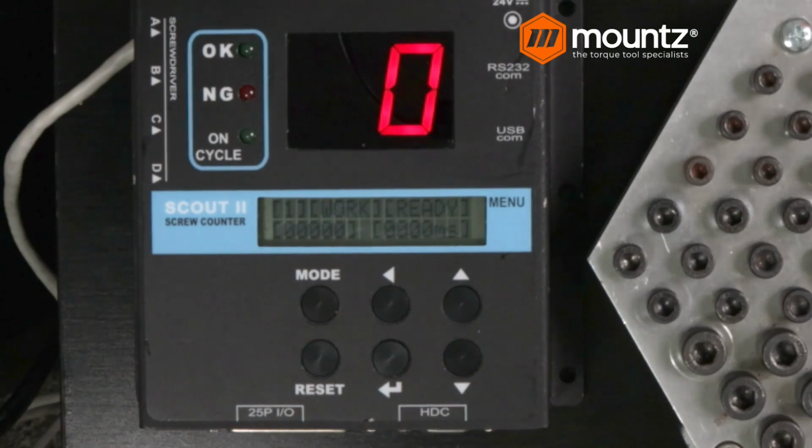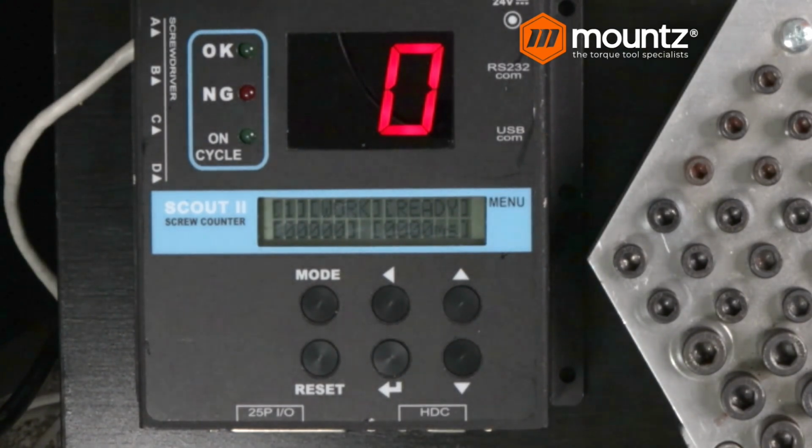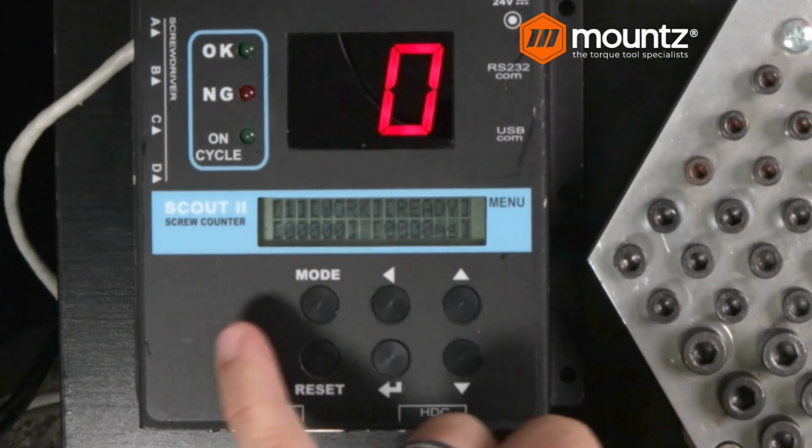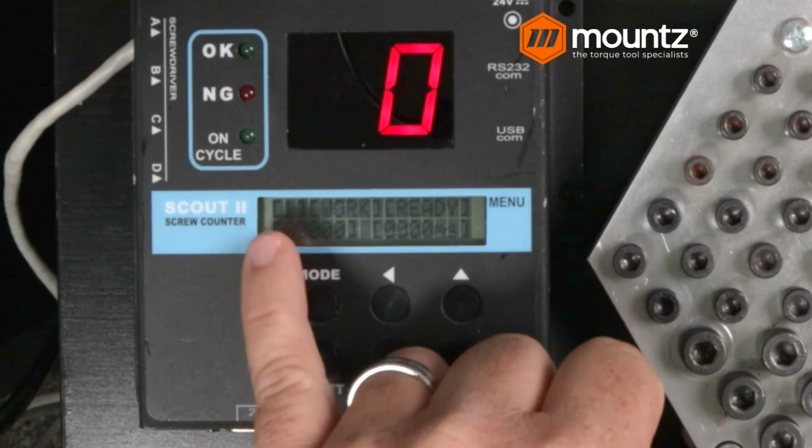Might be a little difficult to see that. Let me go ahead and add another light here. Well, that doesn't seem to be helping too much, but let's see. All right. What we're looking at here is our different programs.